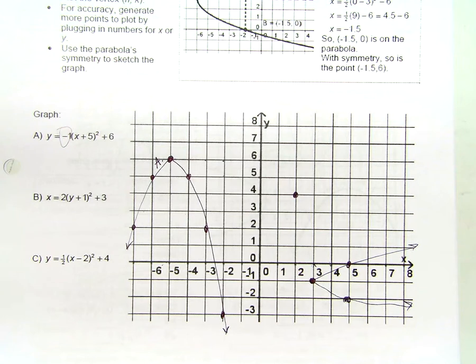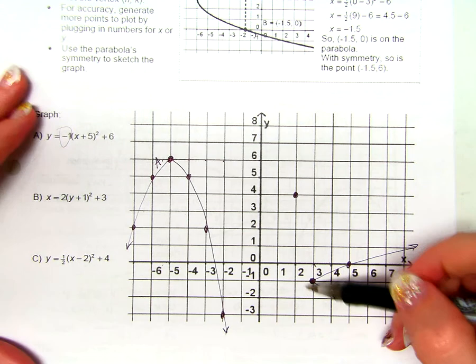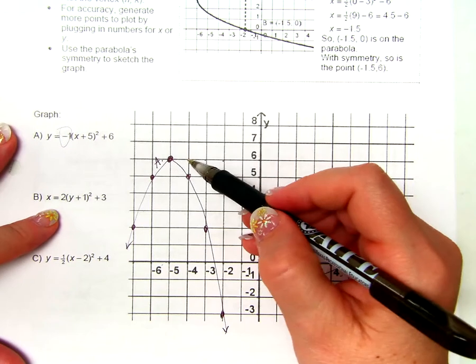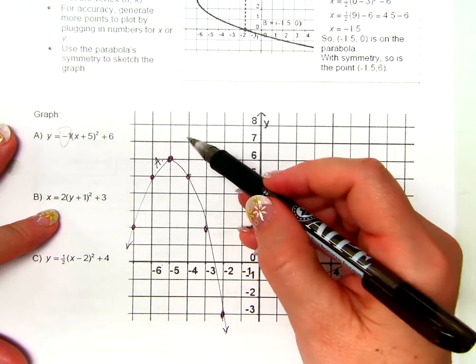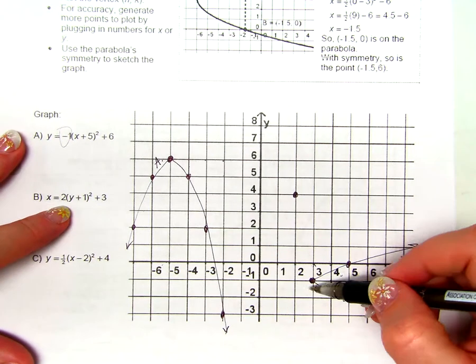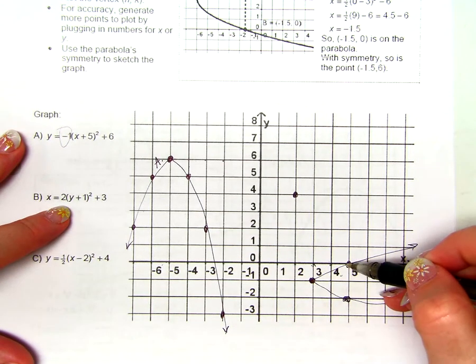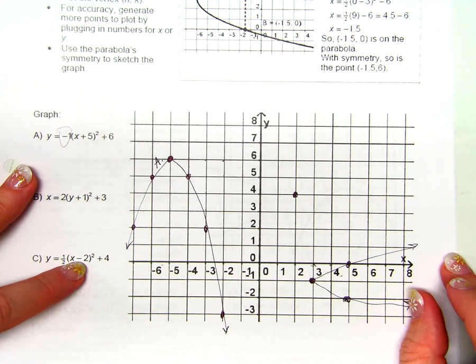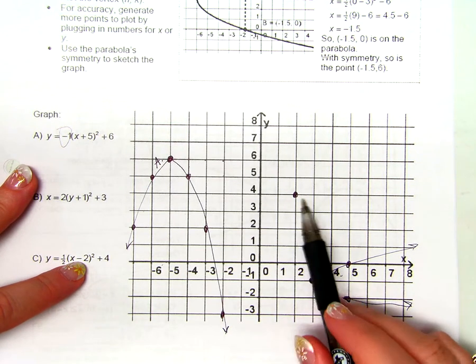Opens. I don't know what you mean. On B? On B, I did it a little backwards from what I normally do because it's x equals. So normally I would have to go over and down or over and up. This one's down because it's opening down. But since it's x equals, I've got to go up first and then over. Okay? So for this one, I've got to graph the point 2, 4. So I went over 2 and up 4.